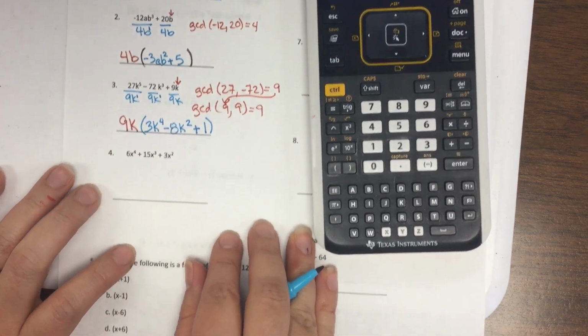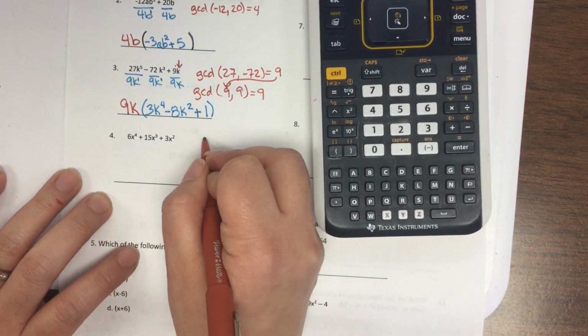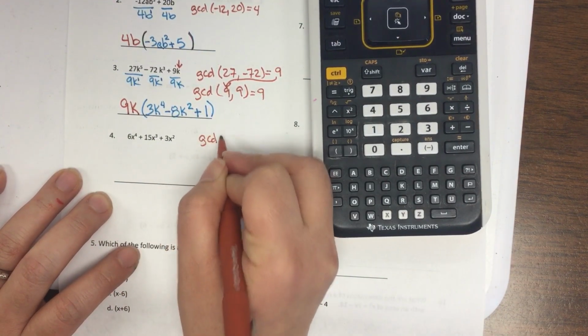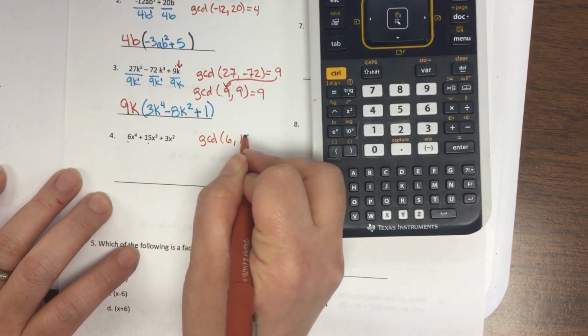All right, and now the last one. Okay, same thing. We have 3 terms, so we're going to have to do the GCF of 2 terms at a time. So in the calculator, it's the GCD. I go with 6 and 15 because those are my first 2 numbers.